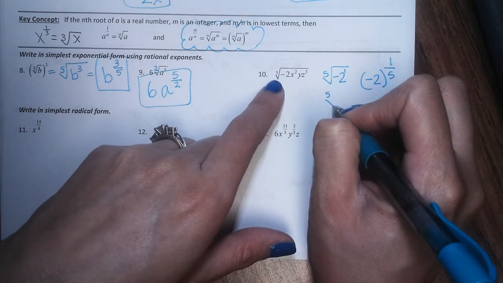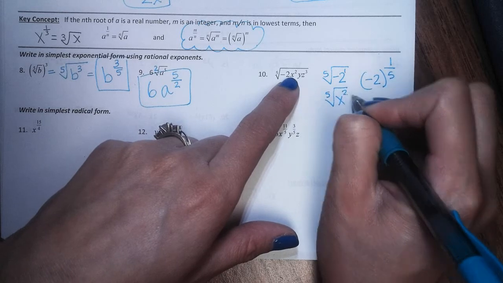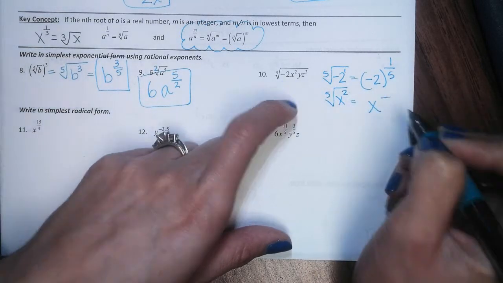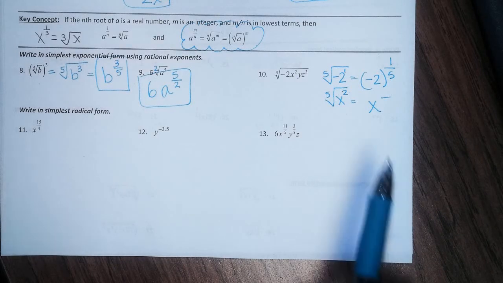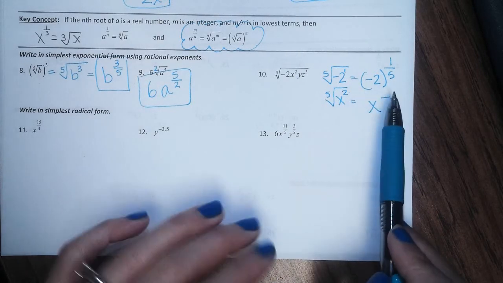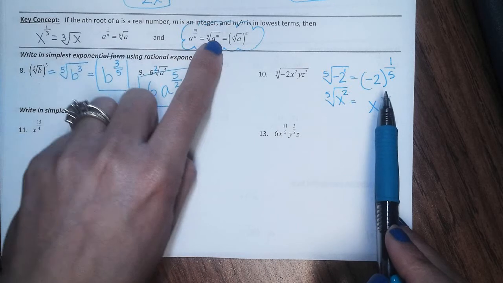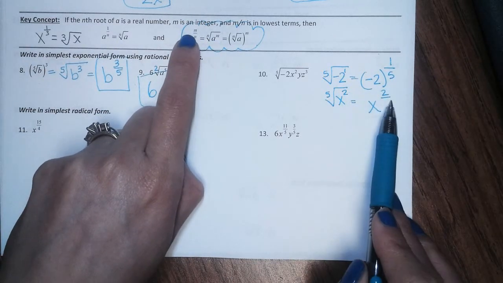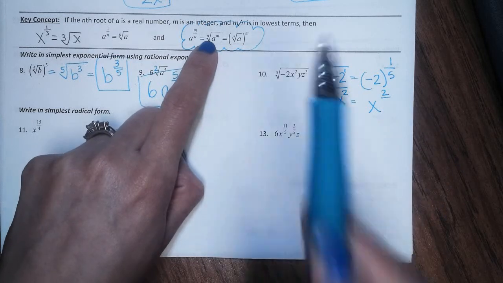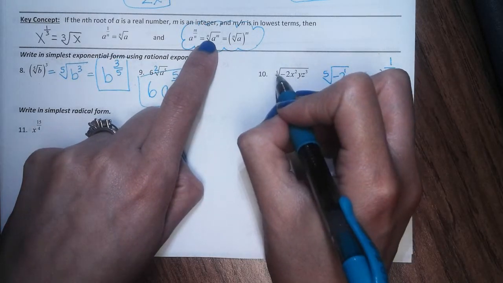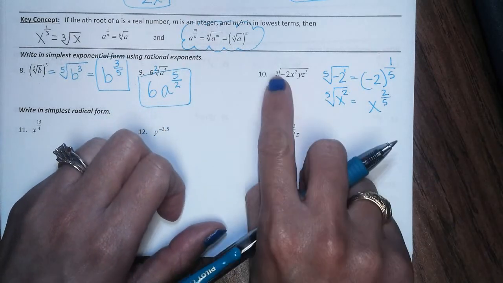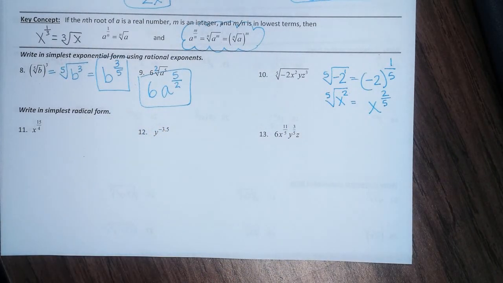Let's do the 5th root of x squared. So that's going to be x to some power. So one more time, the numerator is the exponent that's inside of the root. So 2. The denominator is just the root, so the number outside, the root of 5. We can keep going with the rest, but let me show you how you write the final answer for number 10.